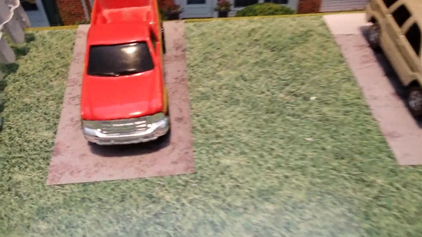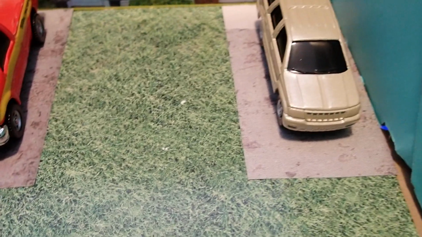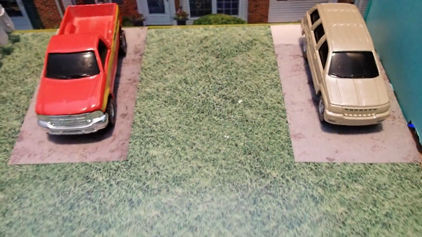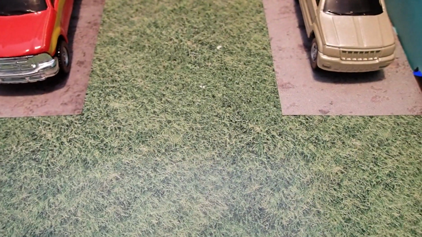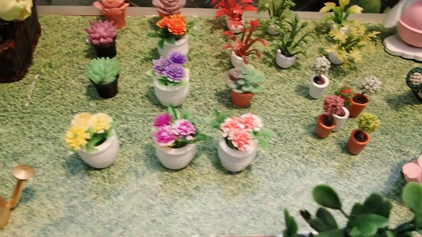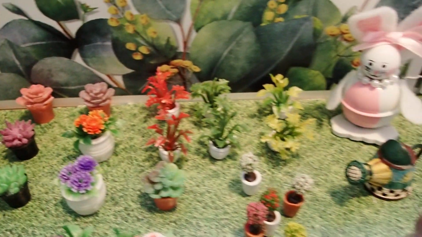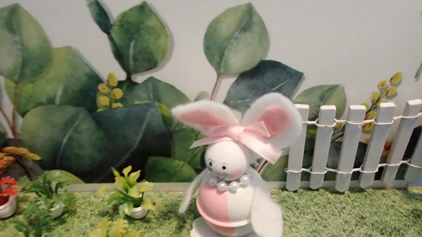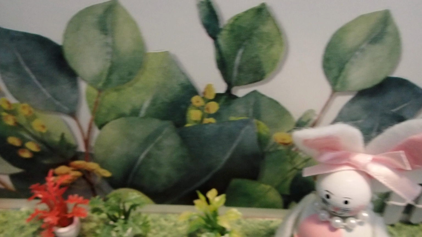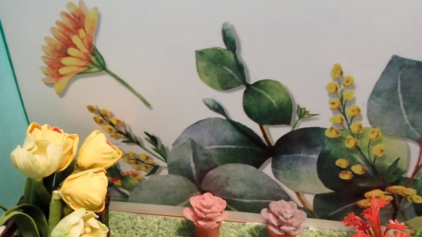I took some beige brown paper and used it as their parking spots. As the grass, that's just cardboard. There are two joined together, and I got them from landscaping magazines a while back. Every now and then I use them with my plants and stuff like that. Then over here, this background is a sticker from the Dollar Tree, a long one.